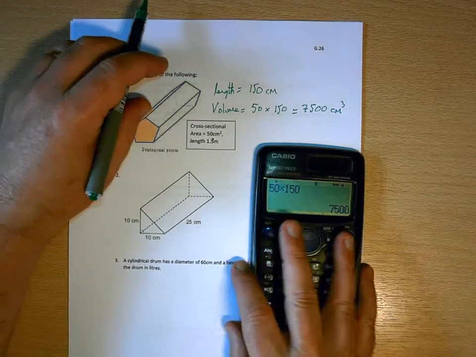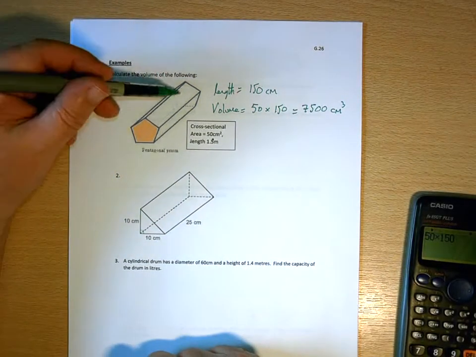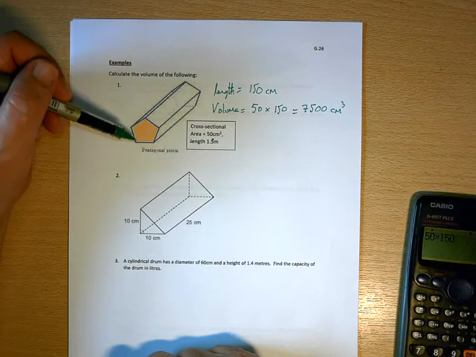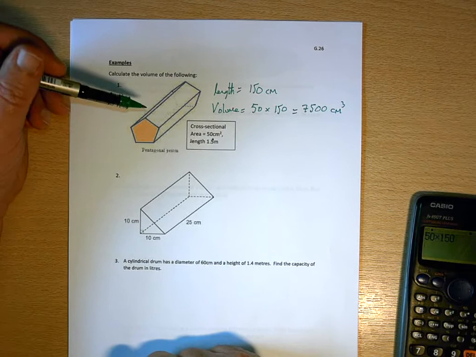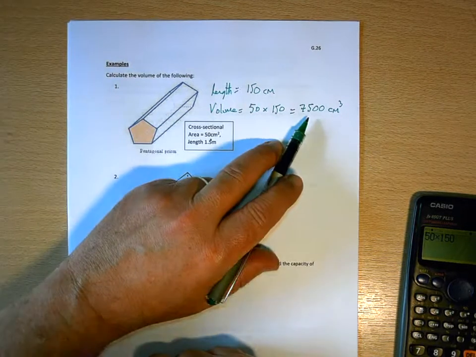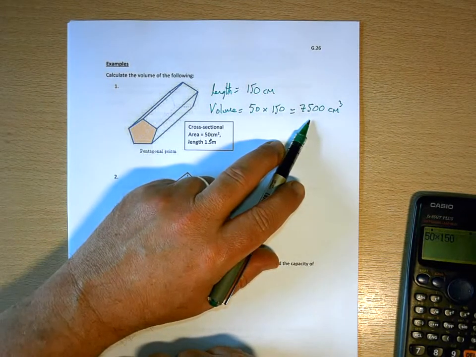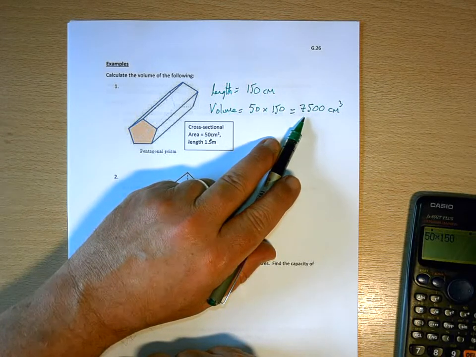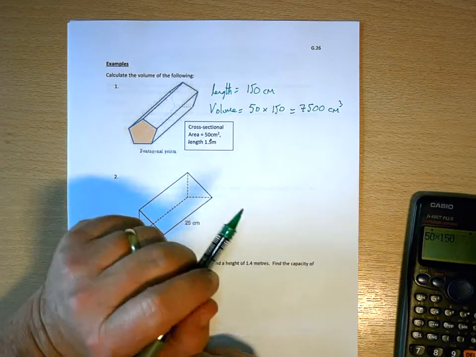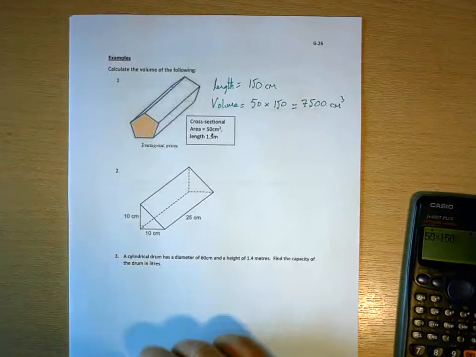If for whatever reason we would want to turn that into a liquid, so let's say that that was a pentagonal box or something that we wanted to pour fluid into, then we'd have 1,000 centimeters cubed is 1 litre, so you divide that by 1,000, so its capacity would be 7.5 litres.